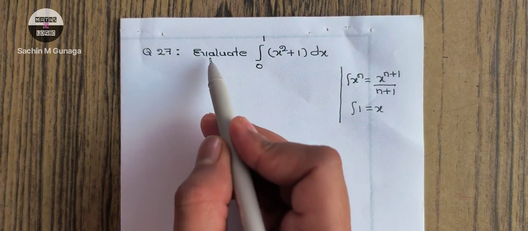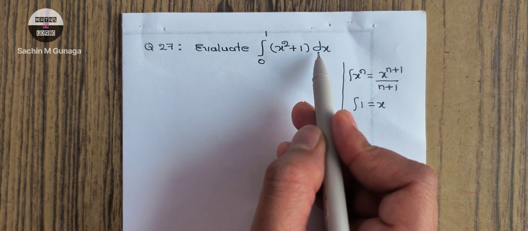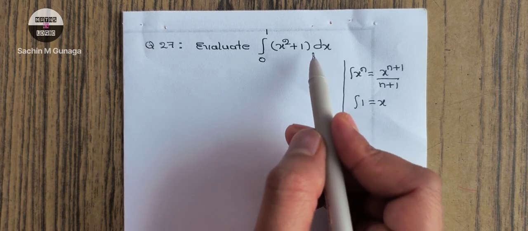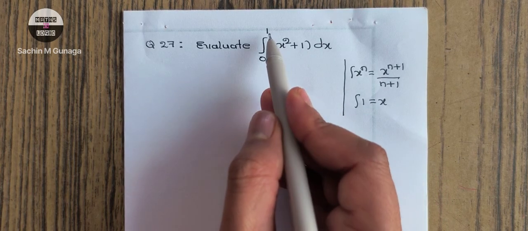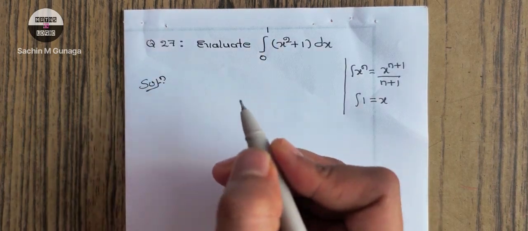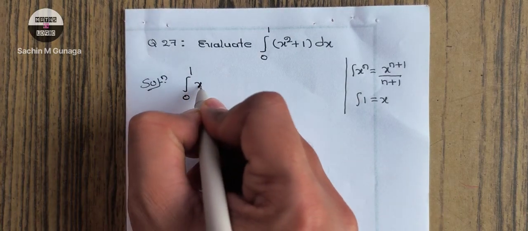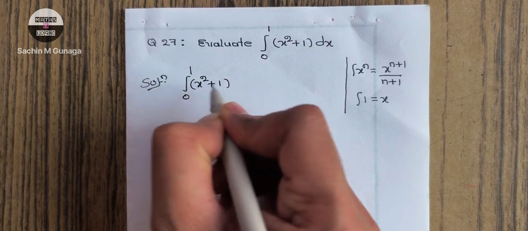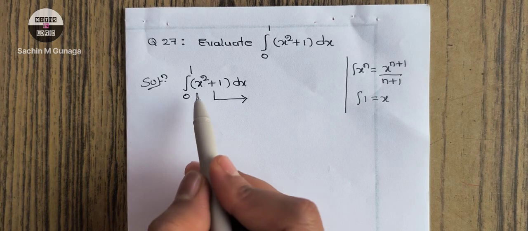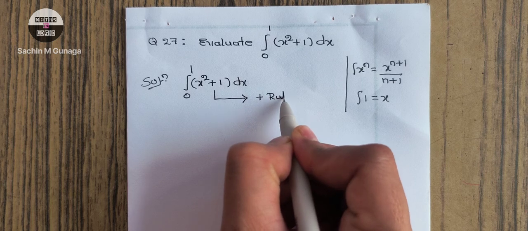Next, question number 27. Evaluate integration from 0 to 1 of (x square plus 1) with respect to dx. So this is the question from integration unit, in that definite integration, because here lower limit is 0 and upper limit is 1. So in the solution, first write integration from 0 to 1 of (x square plus 1) with respect to dx. So first we need to do the integration. So here two terms in between plus sign, therefore plus rule in integration we are going to apply.